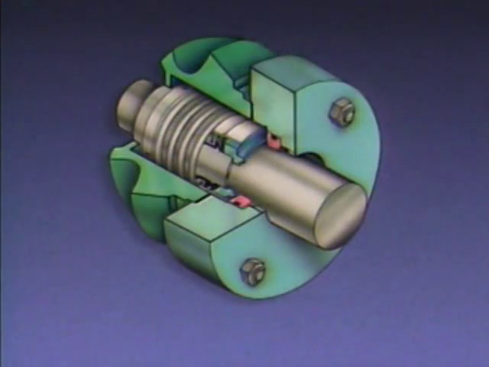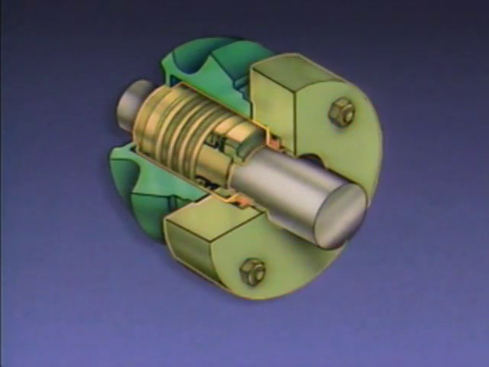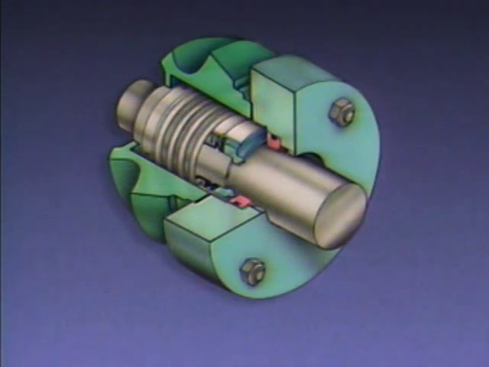The next components we'll look at are seals. Several types of seals can be used to prevent leakage inside a compressor and out of a compressor. A mechanical seal consists of a rotating element and a stationary element that can be used to form a seal between a rotating shaft and a stationary housing.